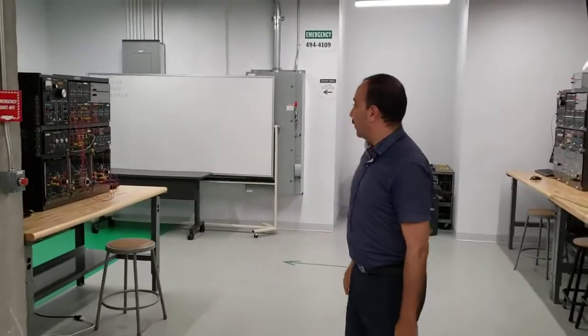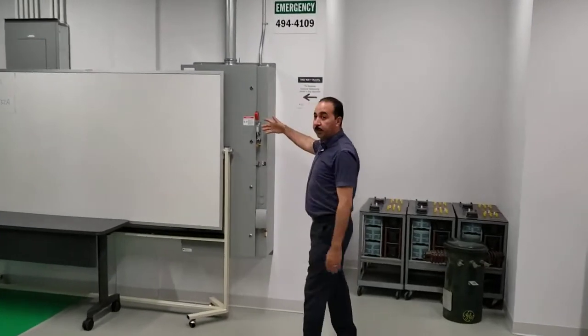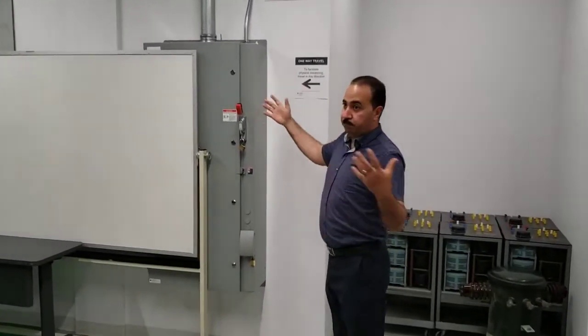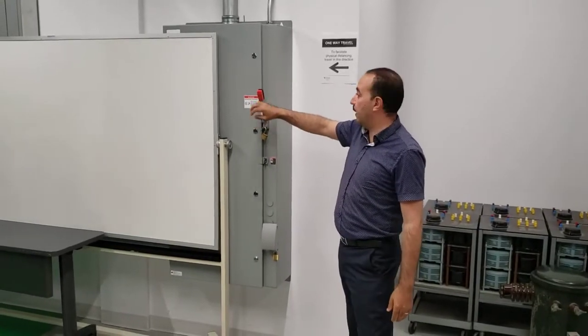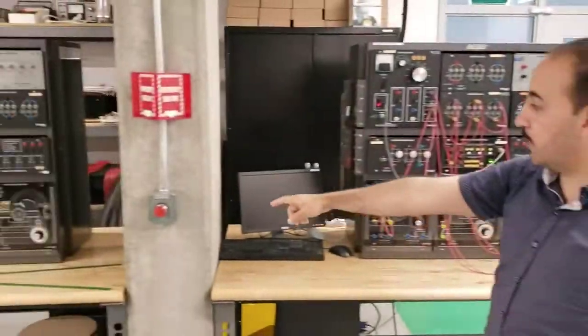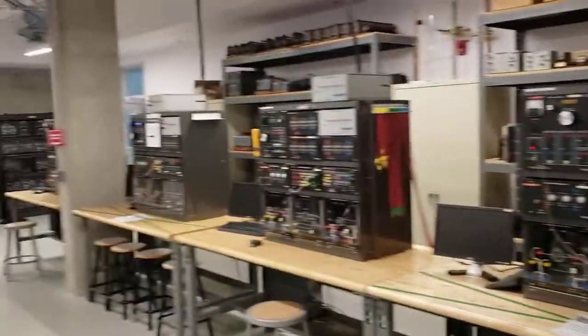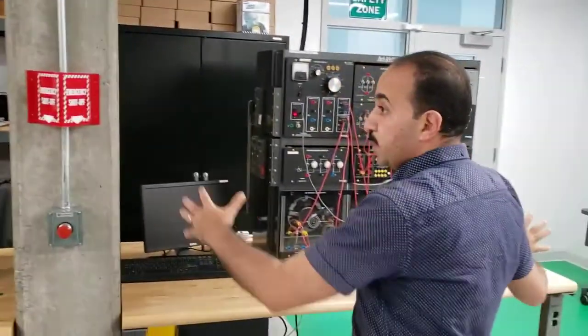So in that lab, we have a main circuit breaker. If you feel that there is anything wrong, we will shut down the power from the lab by using this circuit breaker. At the same time, we have two different circuit breakers over there. If there is anything, we will shut down the power from some stations here.